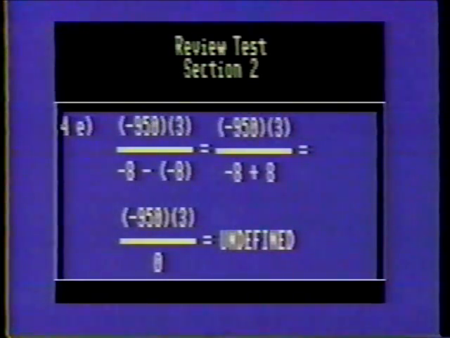Now we have negative 8 plus 8, which is 0. Now we have negative 950 times 3 divided by 0, which is undefined because division by 0 is impossible.